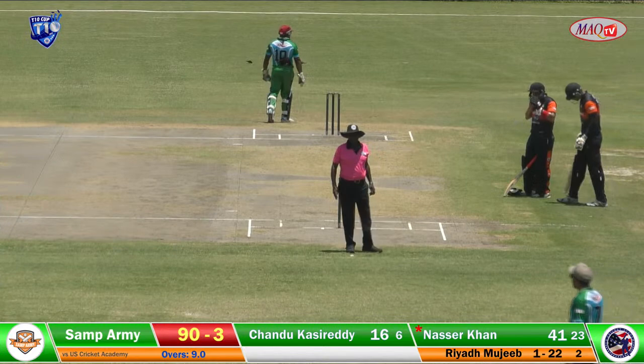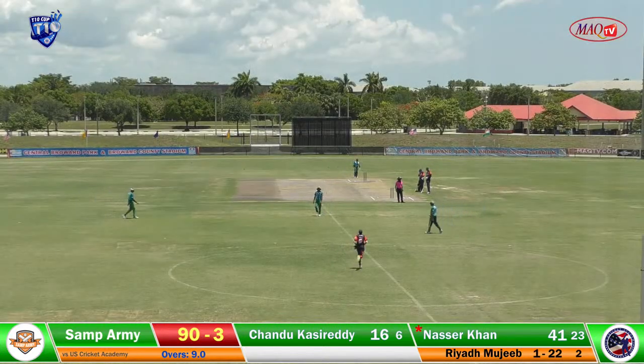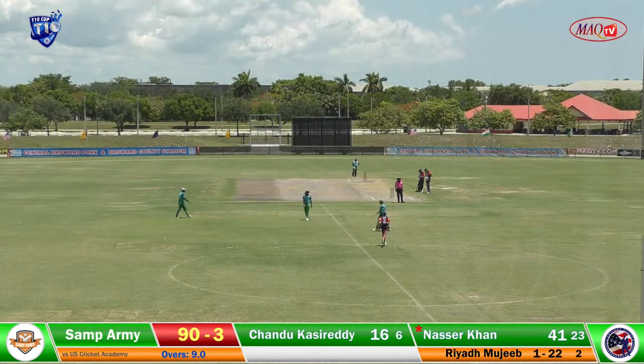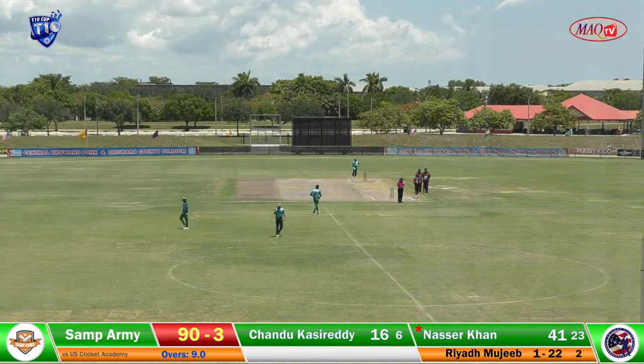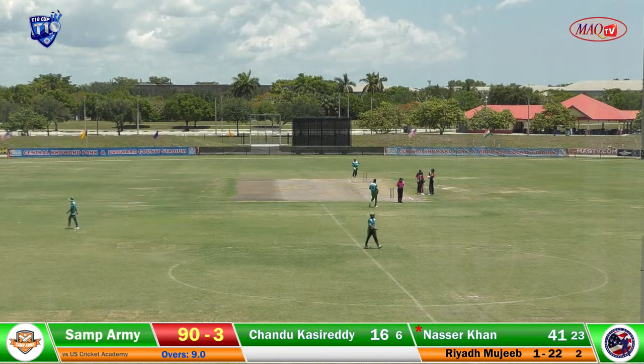So 1 over to go. 90 for 3. Khan is on 41. That's the highest score of this tournament so far. And Casaretti is on 16. Well, Khan would be starting the proceedings here, so he's 9 away from the first 50, and he has got to go. He has to give it a go here now.